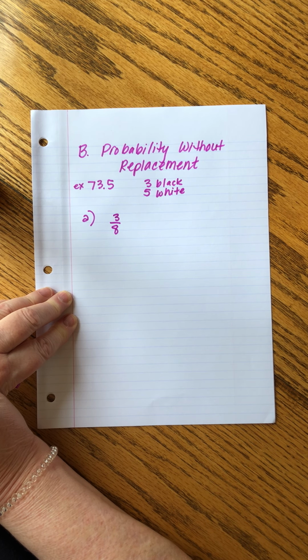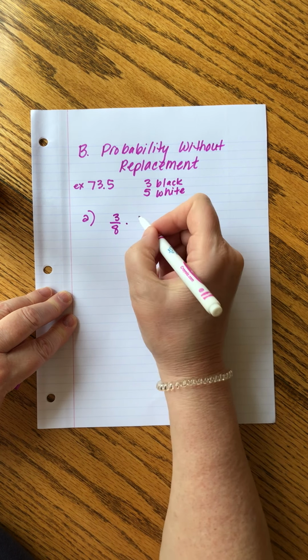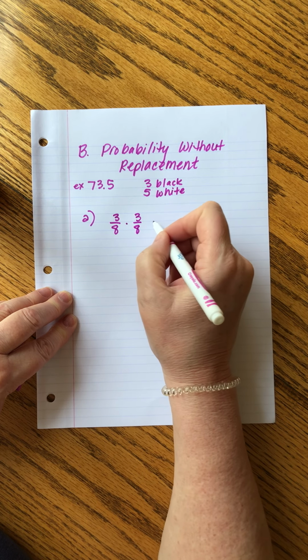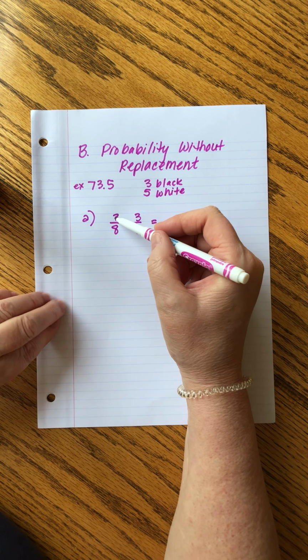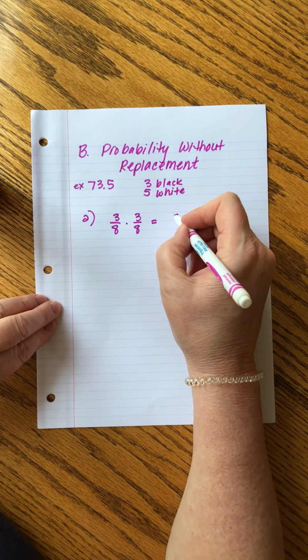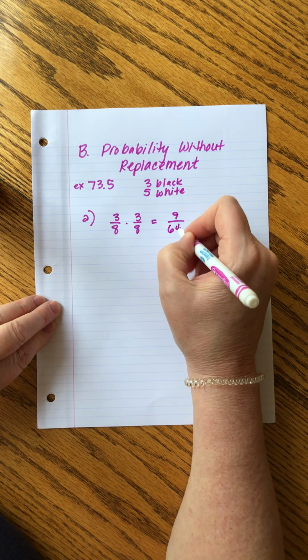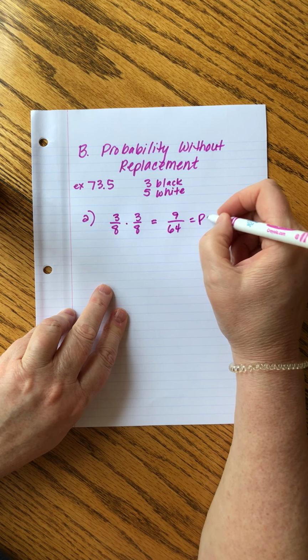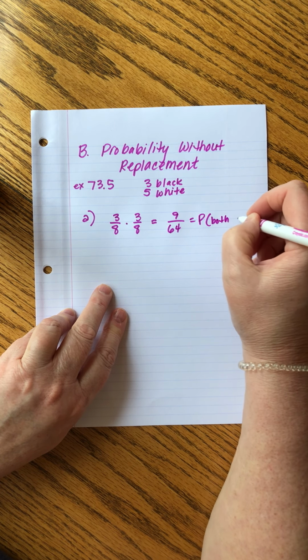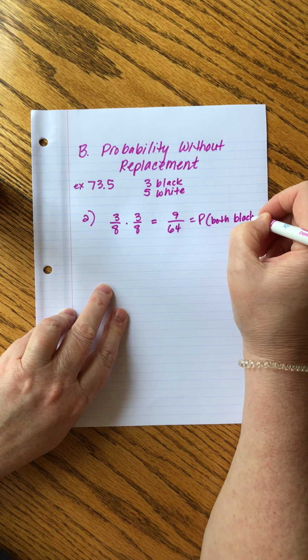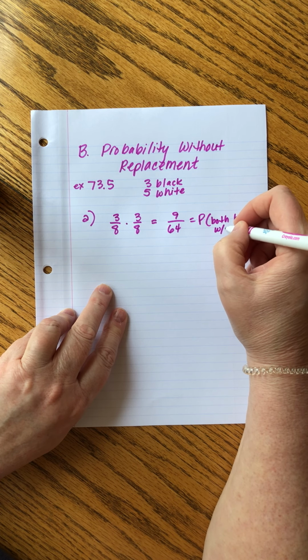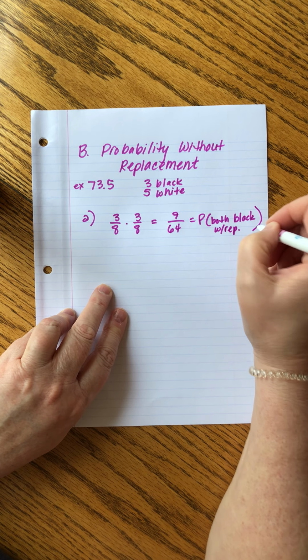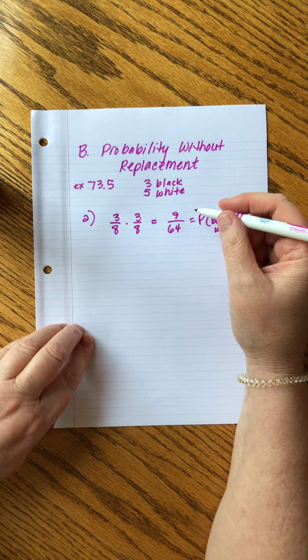And we put it back, and then we draw again, so that would be 3/8. So the probability of getting a black twice would be 9/64, right? And that equals the probability of both black with replacement, we say, because we put the first one back.